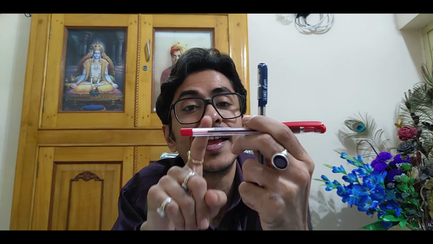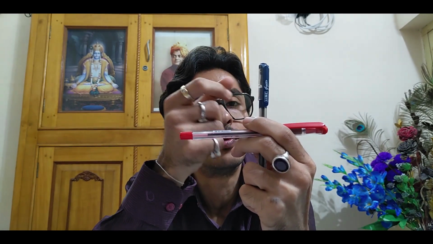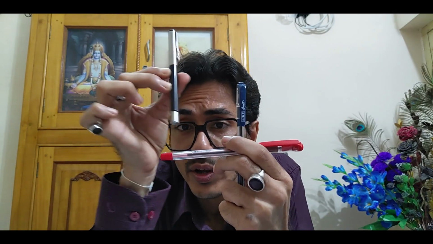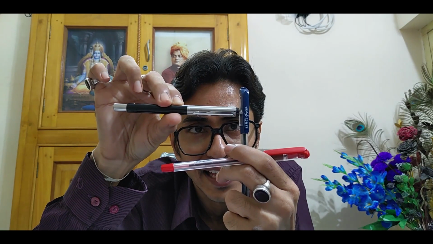Suppose these are two lines which are perpendicular to each other, whose direction cosines are L1, M1, N1 and L2, M2, N2. If we are given another line which is perpendicular to both of these lines, then how to find the direction cosines of this particular line? So today we will find it.